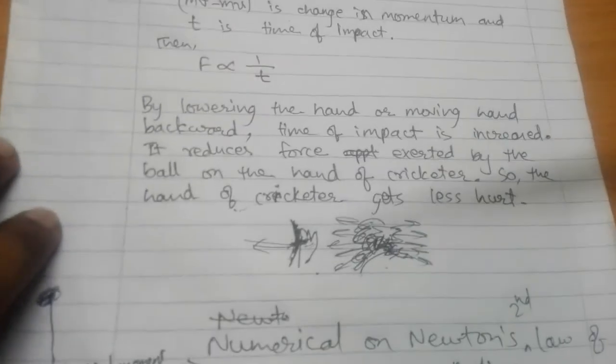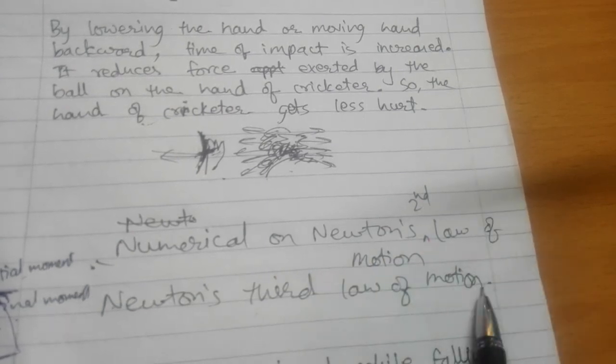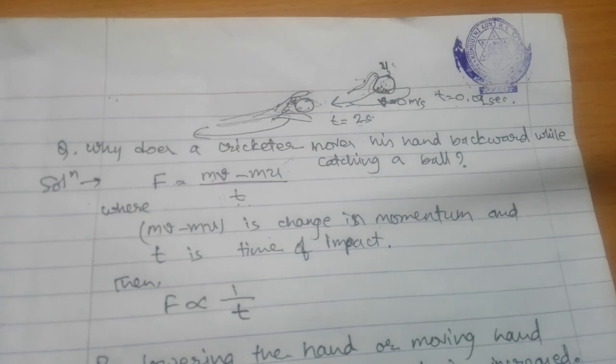Tomorrow we'll continue with the lesson on numericals on Newton's second law of motion and Newton's third law of motion. We'll cover these two lessons tomorrow, and our lesson will be completed, and I'll post you the exercise. Thank you, class.